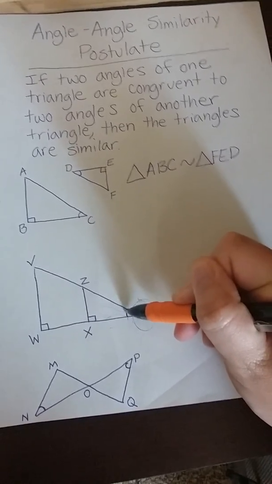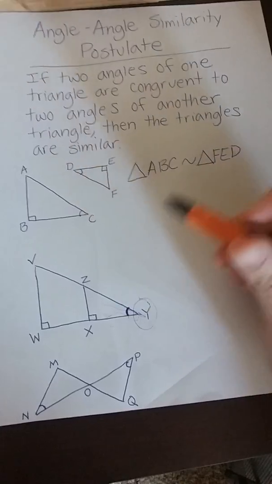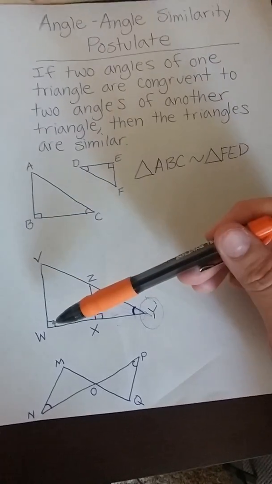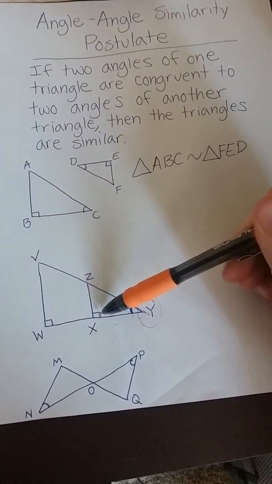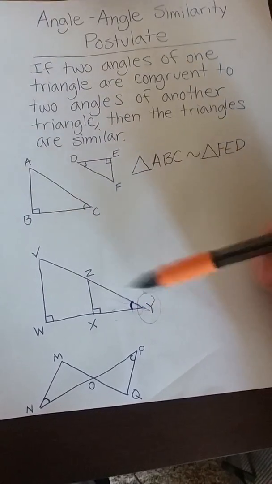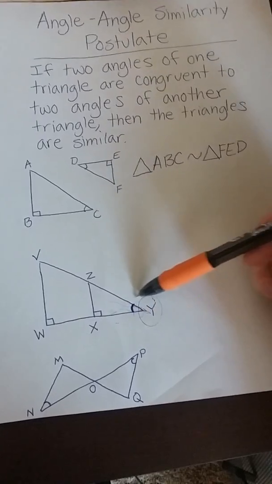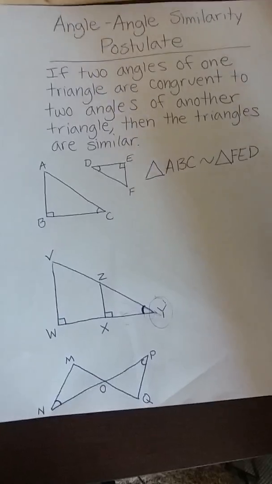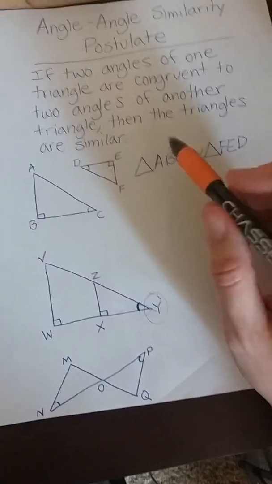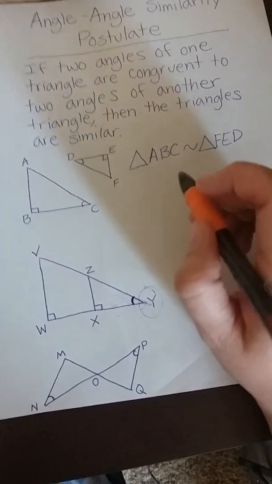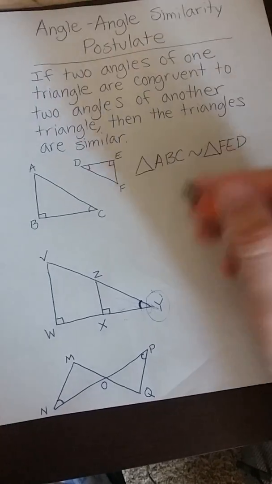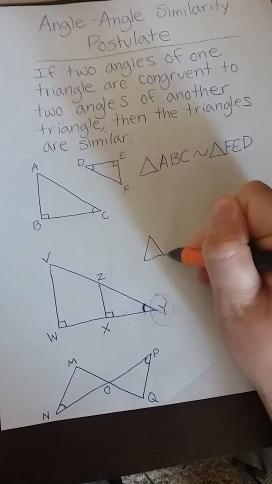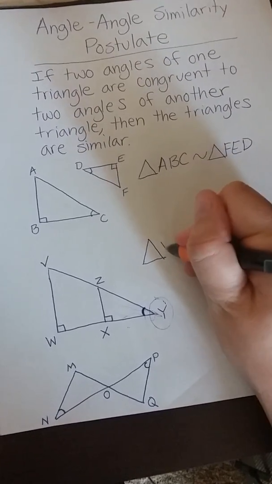So we can go ahead and mark it just to show this is the second angle we're using, and it's being used in both triangles. So now I can say these two angles are congruent since they're both 90 degrees, and this angle is congruent to itself. It's being used in both of the triangles. So there are two congruent angles, and I can use the angle-angle similarity postulate to say that the triangles are similar. To write my similarity statement, I'm going to name the big triangle WYV.